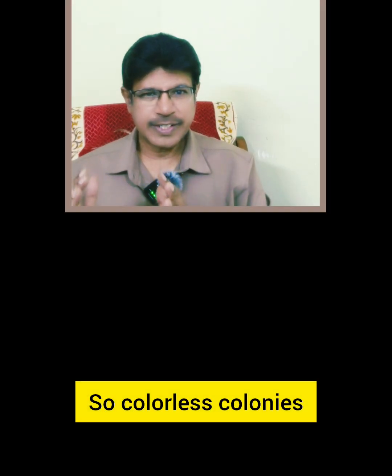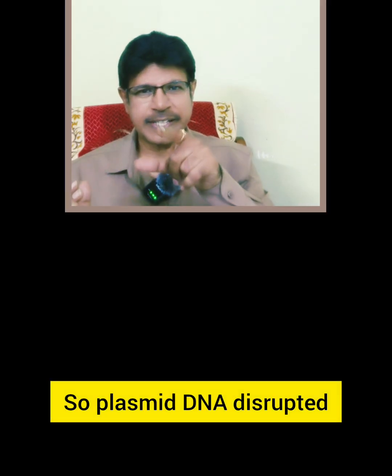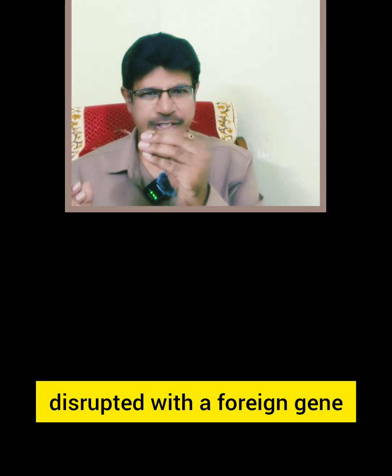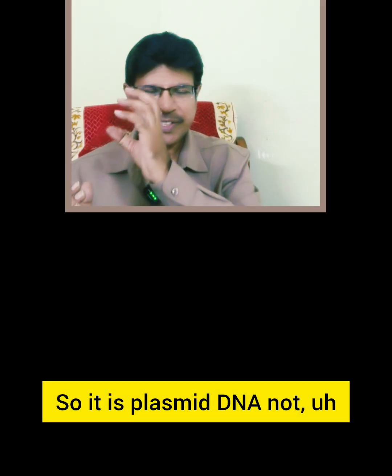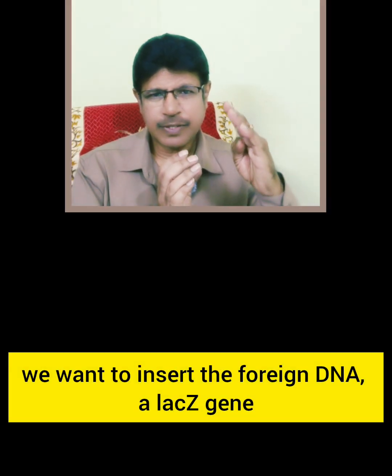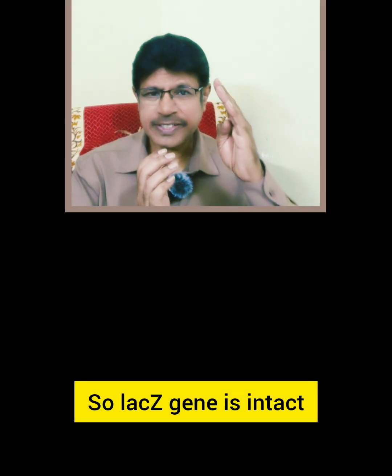So colorless colonies are recombinant colonies. So the plasmid DNA is disrupted with the foreign gene. In the second one, within the plasmid DNA, we cannot insert the foreign DNA at the lacZ gene. It does not accept this. So the lacZ gene is intact.